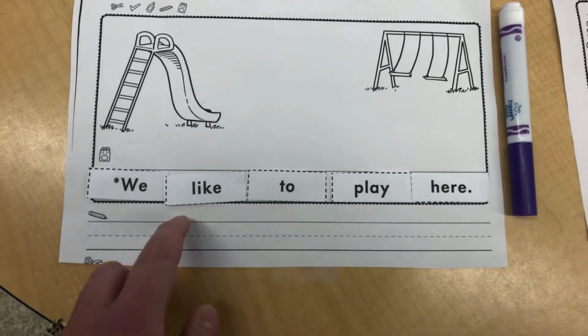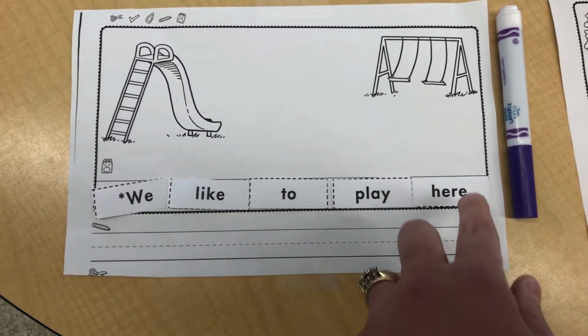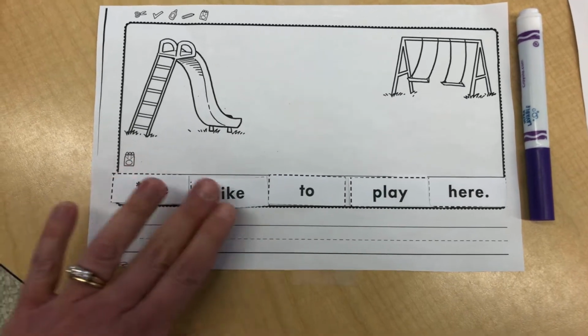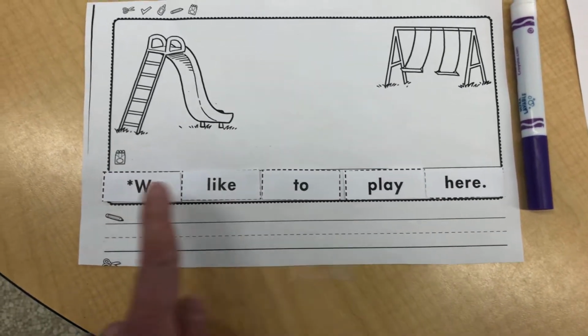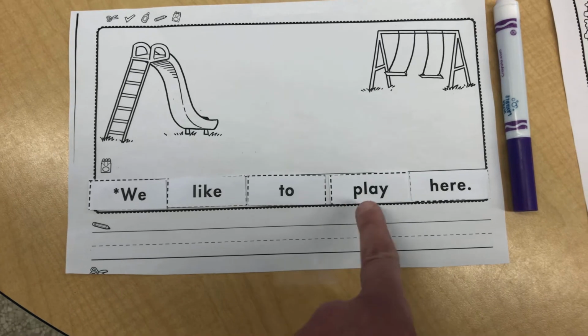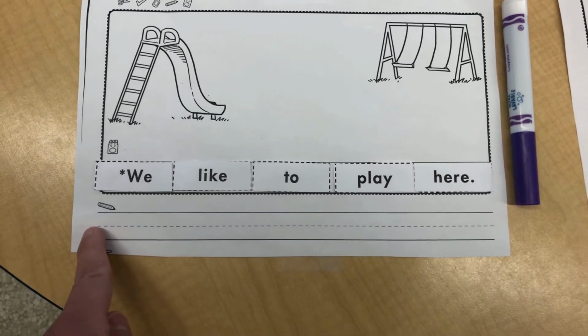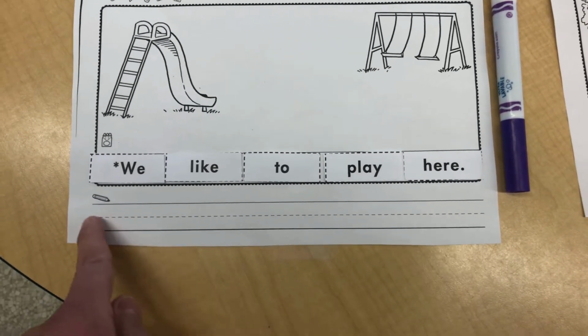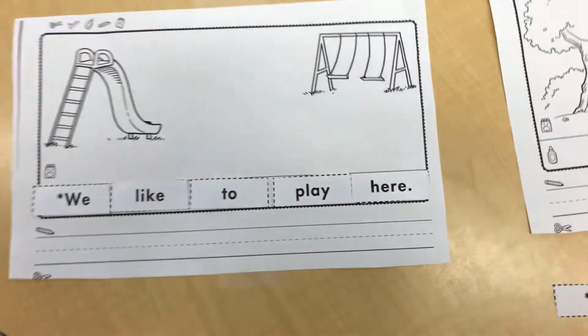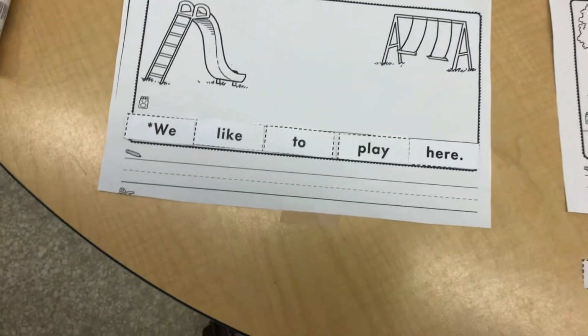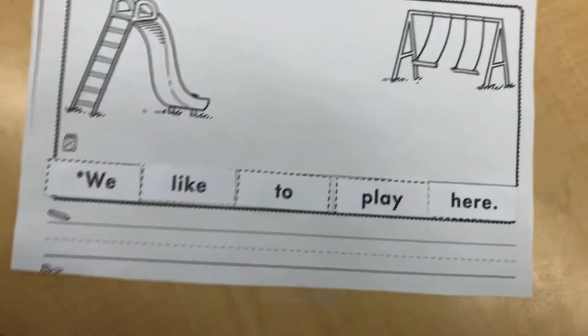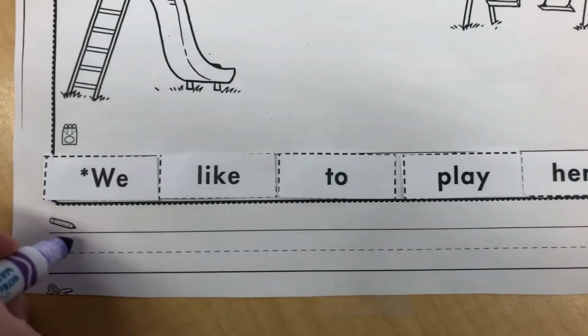Okay, so I think that's it. We like to play here. So you're going to glue these sight words in the correct order. We like to play here. And then we're going to write that sentence out here. Okay, so I've got a marker here. Sorry, I just have the one hand to work with. So I'm going to write it again.